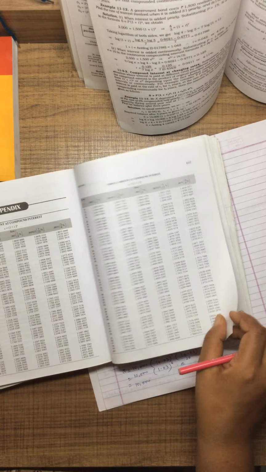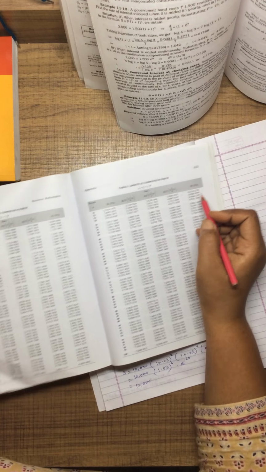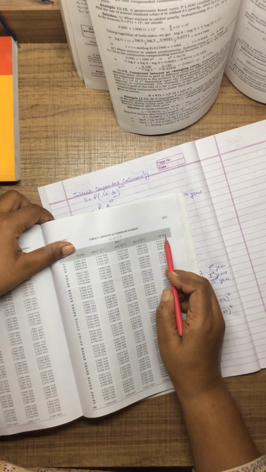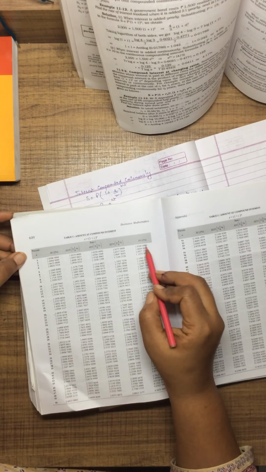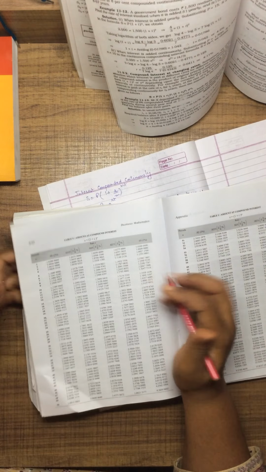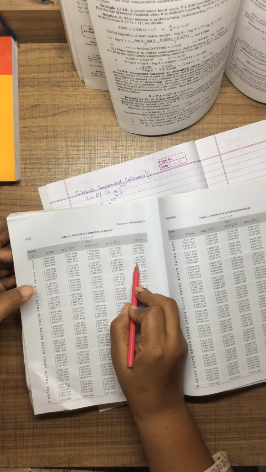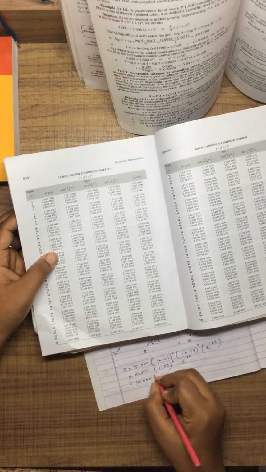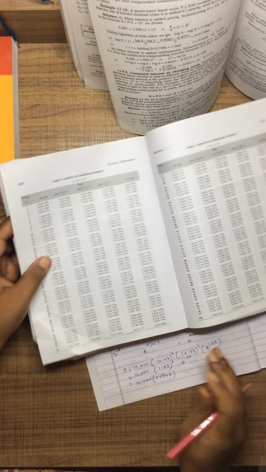Table 1, 3%. Yes, here is 3% and n equal to 6: 1.1940.